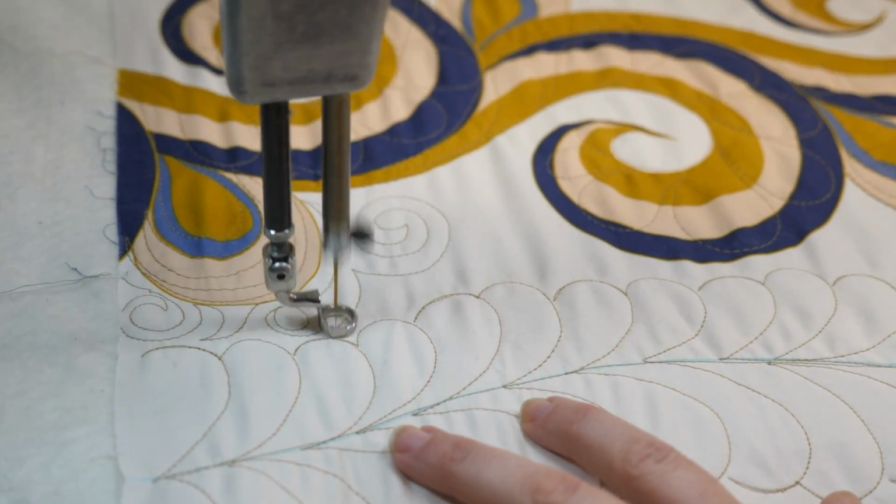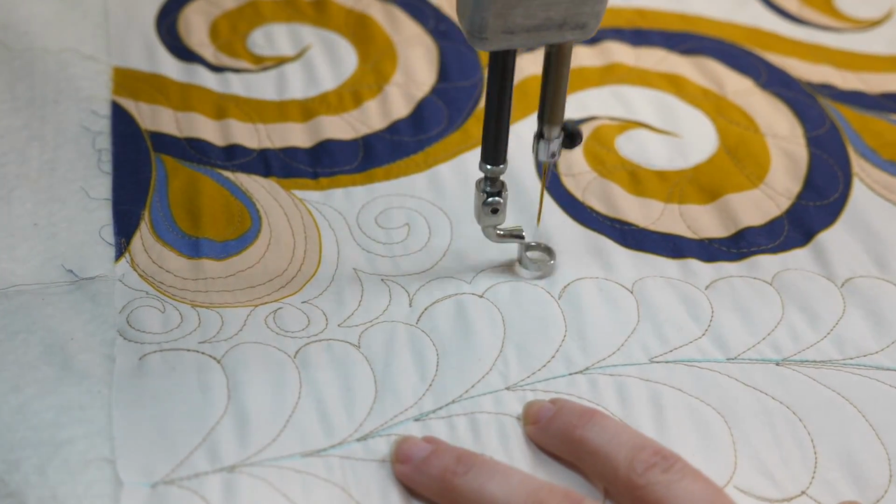Now I'm going to quilt some swirls on my long arm, making them a little bit bigger to help make that feather blend in.